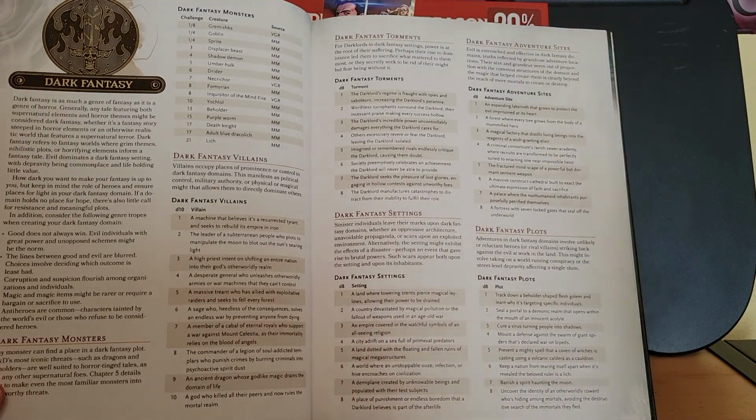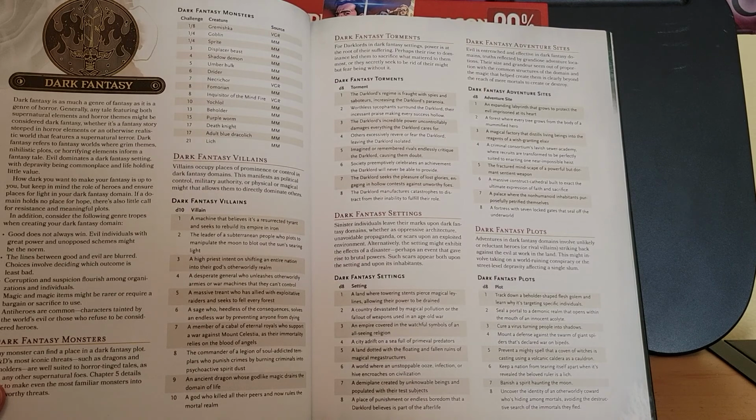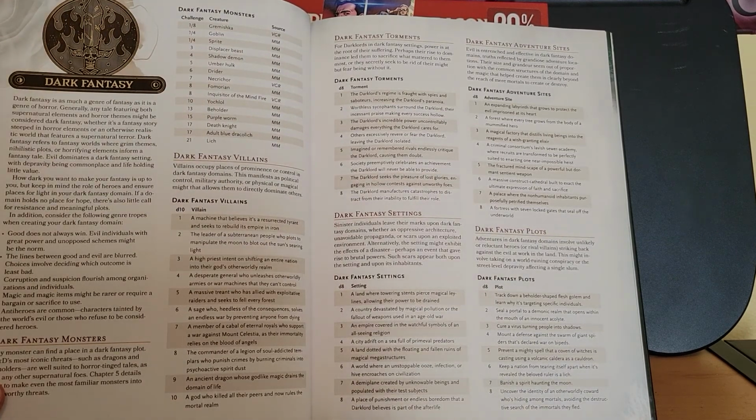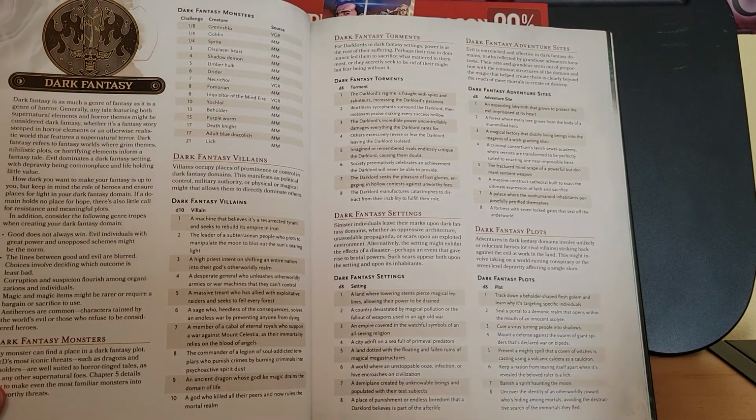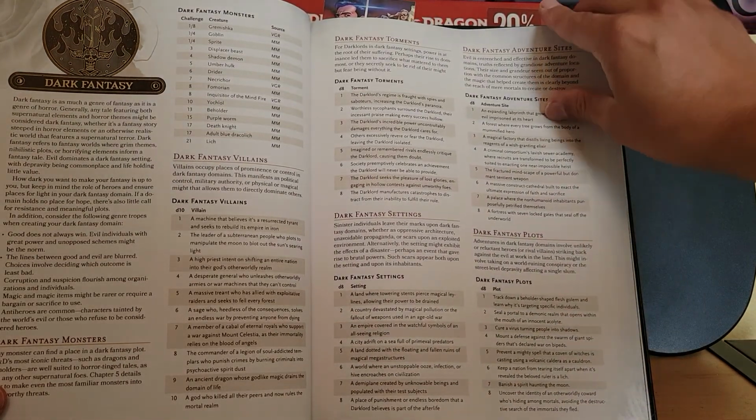Dark fantasy is pretty traditional. Besides the Gothic, it's what you think of when you think of Ravenloft. So the big baddie at the end could be a Death Knight or a Beholder or a Lich. They give you your fantasy settings, and they help you out with your plots on these.